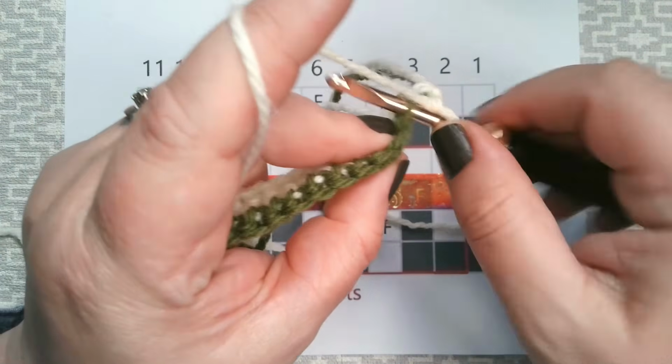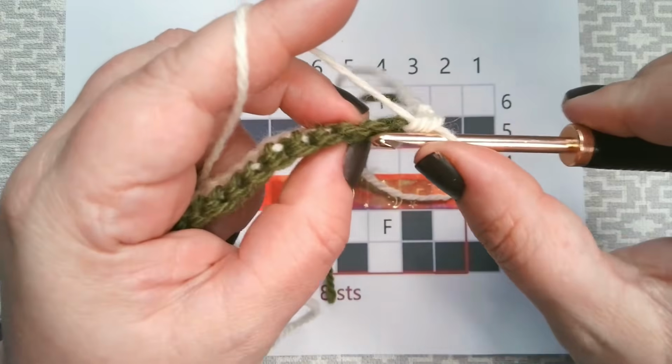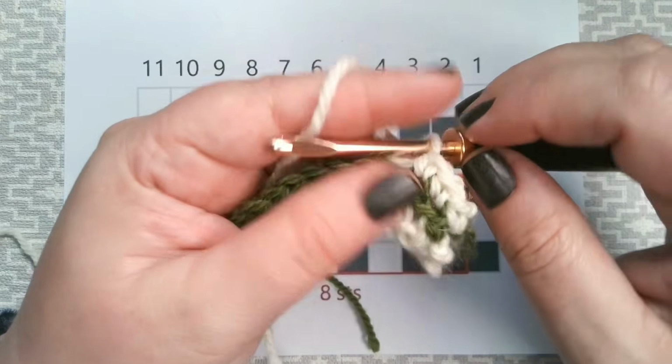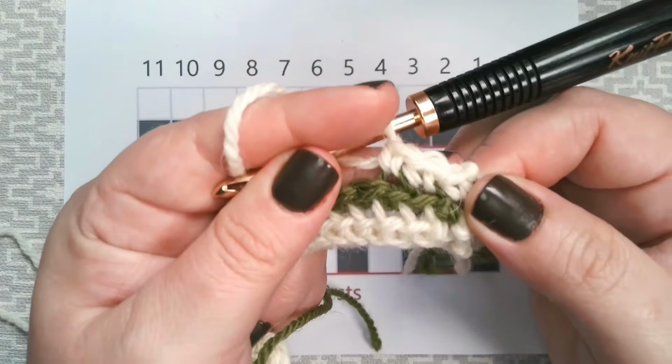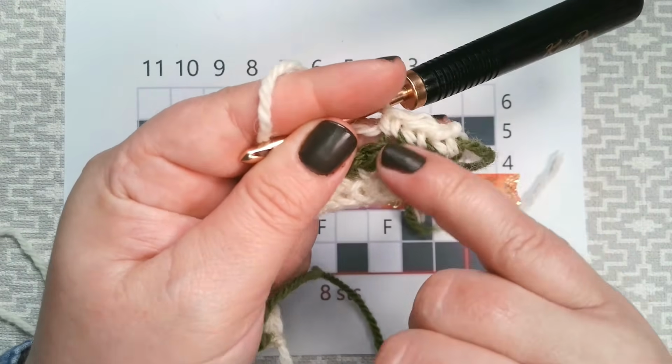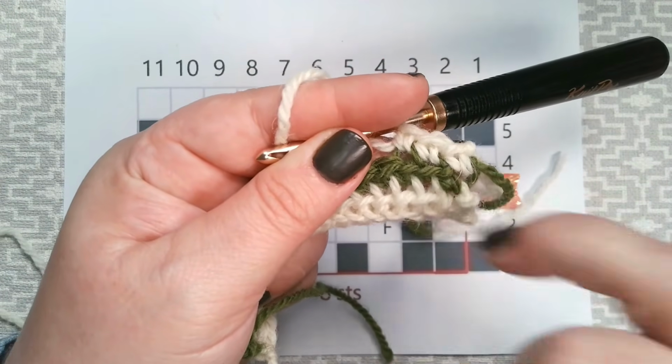So 1 and 2. So that's UK double crochet back loop, US single crochet back loop. Only into the back loop, so your front loops are exposed.